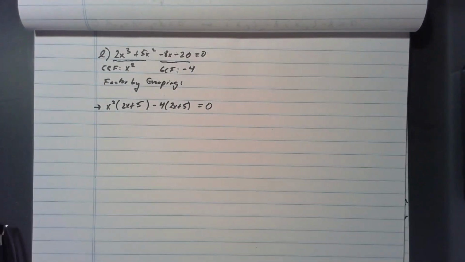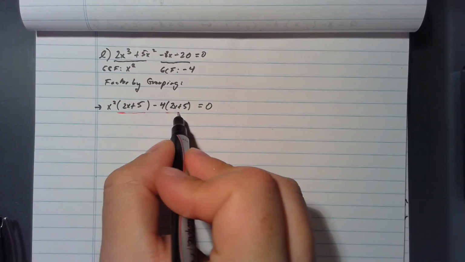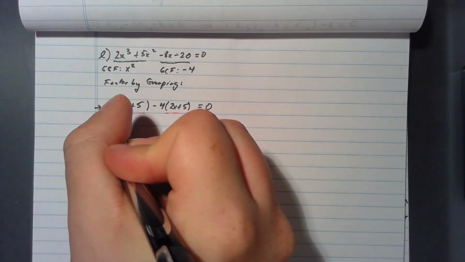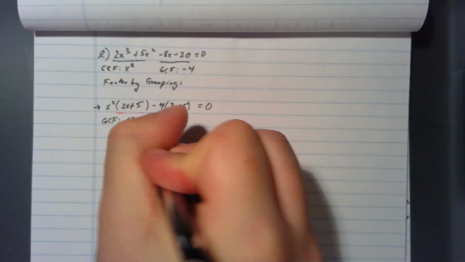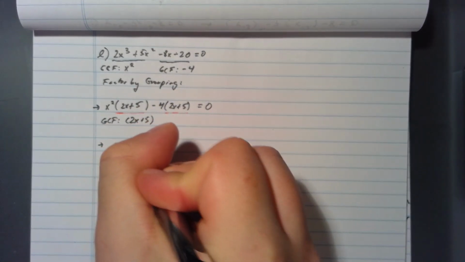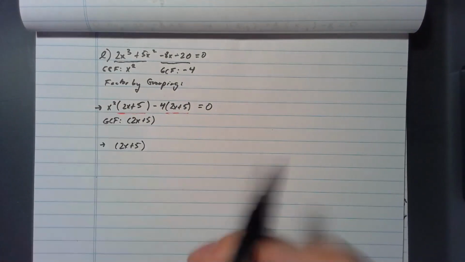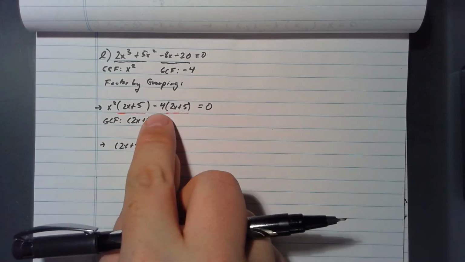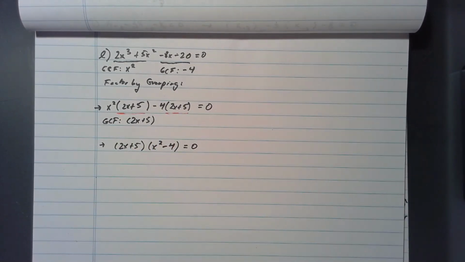So now if you look here, they have a common term of 2x plus 5, the whole thing. So my GCF for the whole polynomial is 2x plus 5. If I factor that out of the first group, what's missing is the x squared. If I factor that out of this group, I have minus 4. So that's factored by grouping.